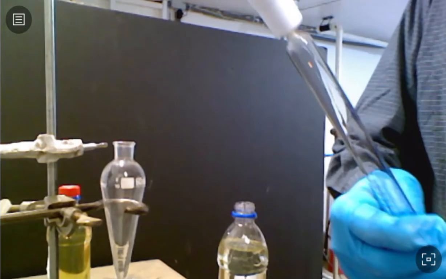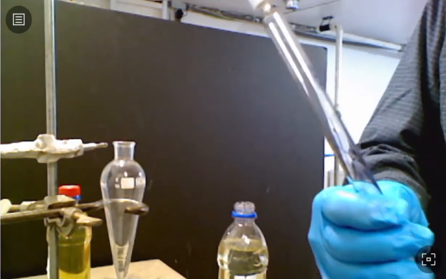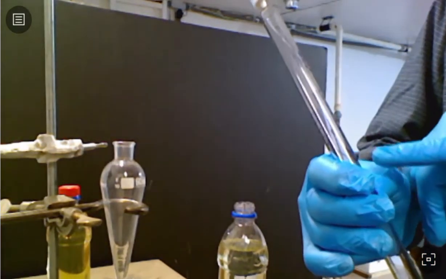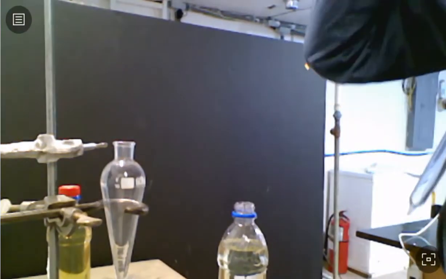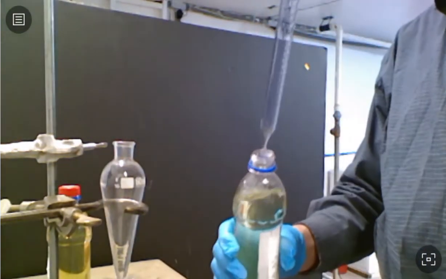I have a 25 mil volumetric pipette here. I'm just going to pull it up to 20 mils and then add that 20 mils to our separatory funnel.